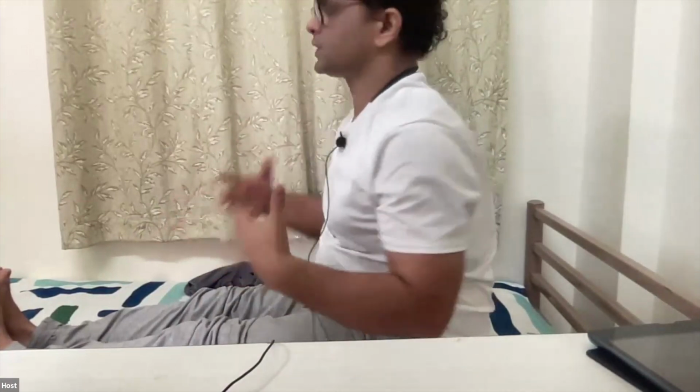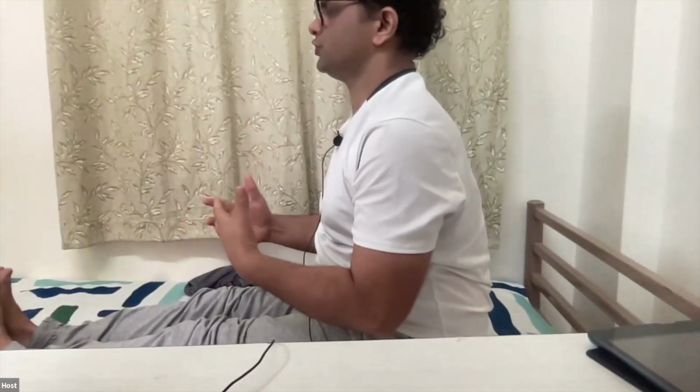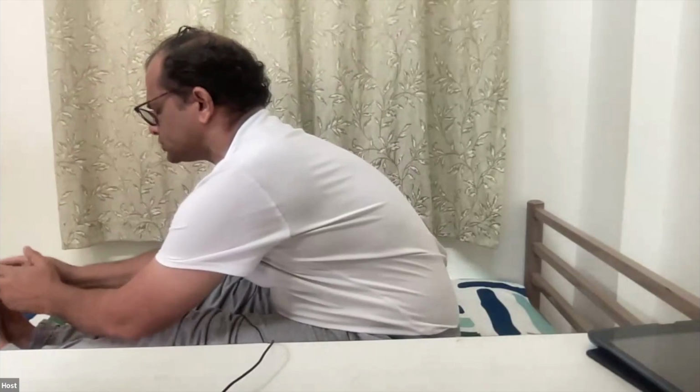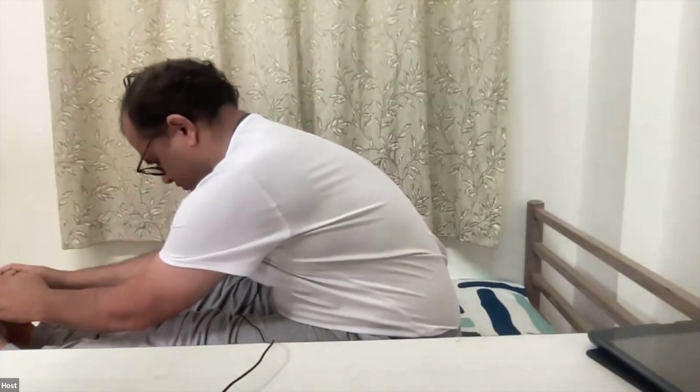This is not asana. Asana means put in a little effort, then in the end we have to become effortless. First we have to put in effort. Effort means strengthening and lengthening the spine, then going into the final posture. When we reach the final position, then become effortless. Then just stay there, no effort.